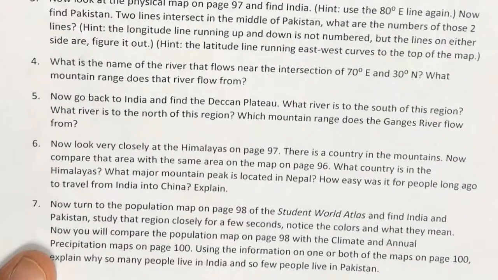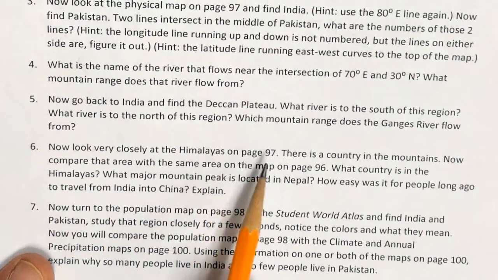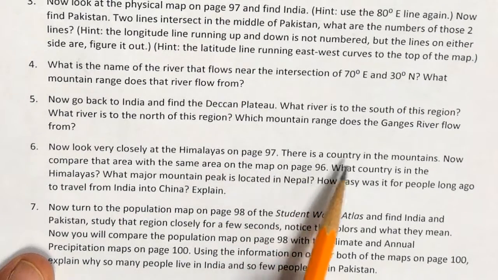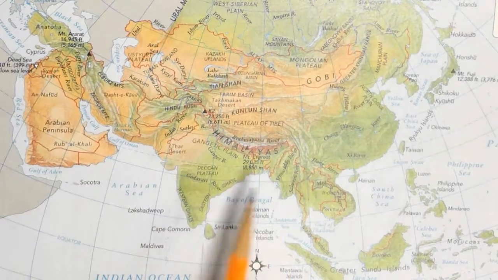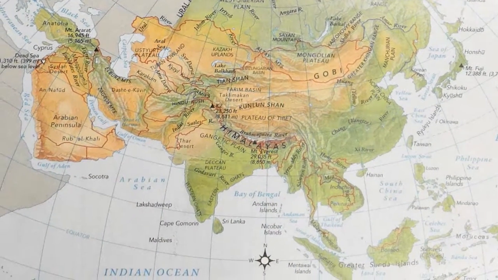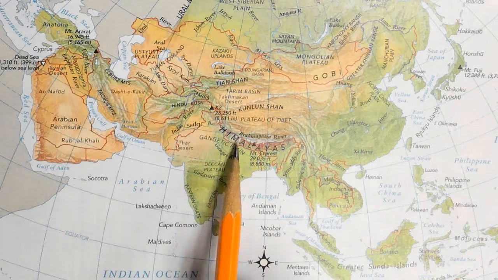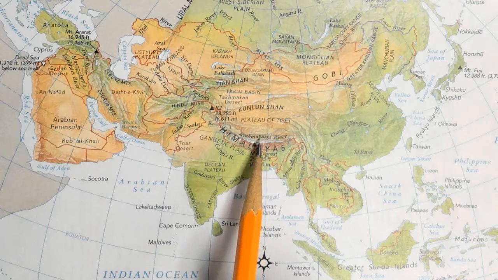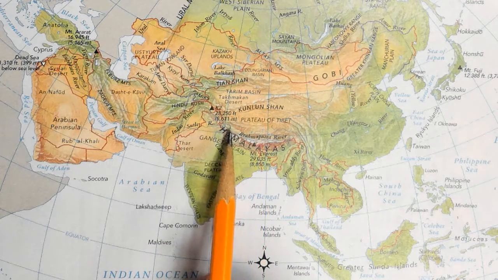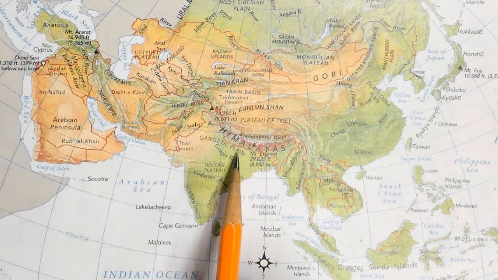Now, this can get tricky. Look very closely at the Himalayas on page 97. There is a country in the mountains. Can you find that country? Let's see if we can find it first. Real close. If you look right here, you can see the red line. It goes down to here. And then it goes up, and it goes across the top of the Himalayas right there. Can everybody find that line? There's a country there.